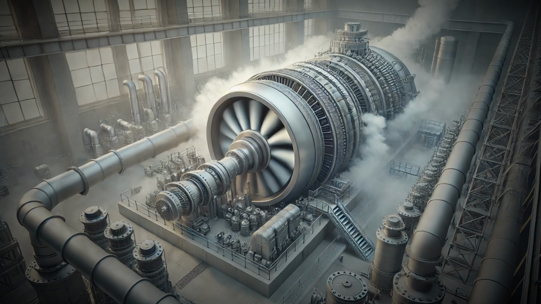This closed cycle conserves water and ensures continuous operation. The condensed water is then pumped back to the steam generator or reactor vessel, completing the cycle. The interaction of the reactor, the steam generator, the turbines, and the condenser creates a loop of energy conversion that can run for many months at a time without interruption.